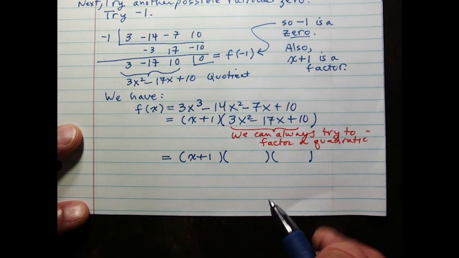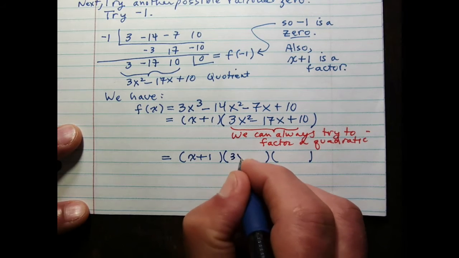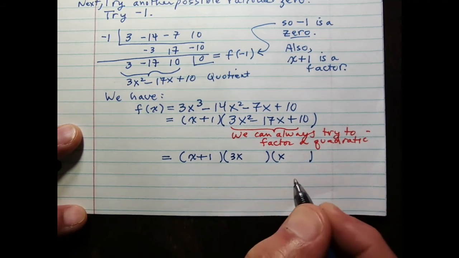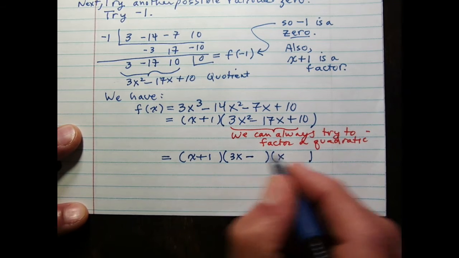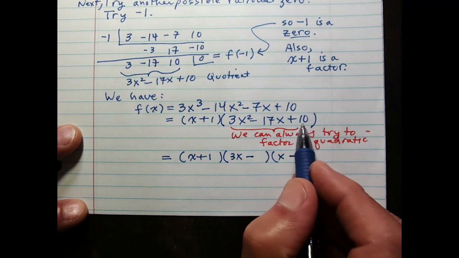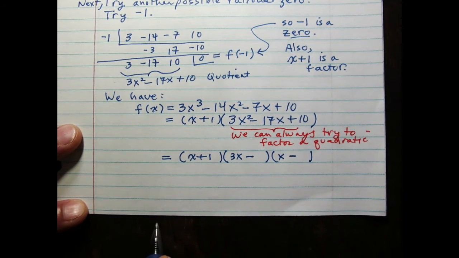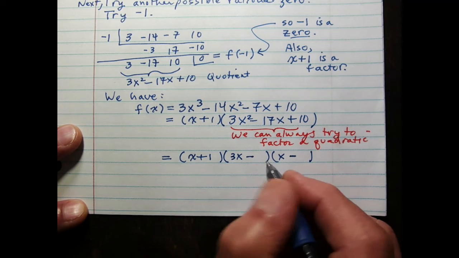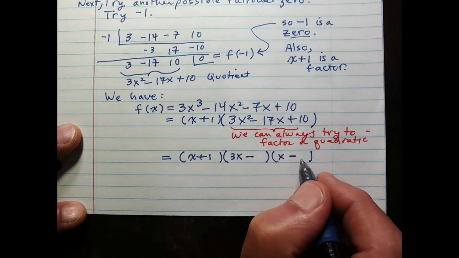So if this is going to factor, it would have to be 3x and x. Minus in the middle, plus on the end, tells me that both signs would have to be minus if it's going to factor, because that's the only way to get a positive third term and also have a negative middle term. So I have either 10 and 1 or 5 and 2.